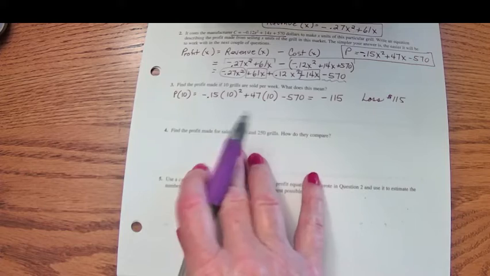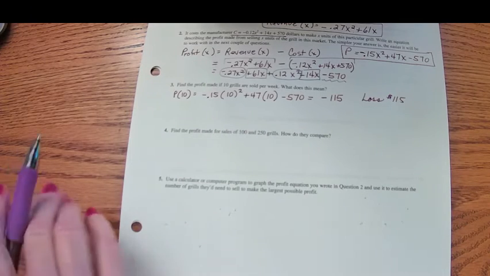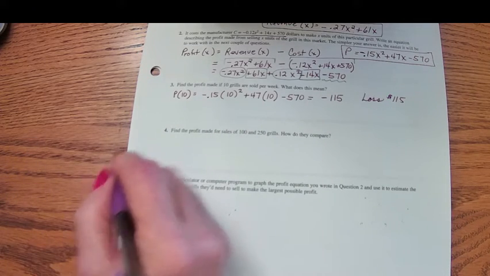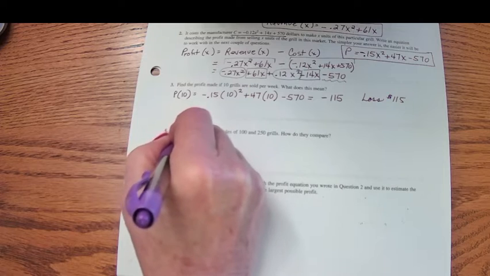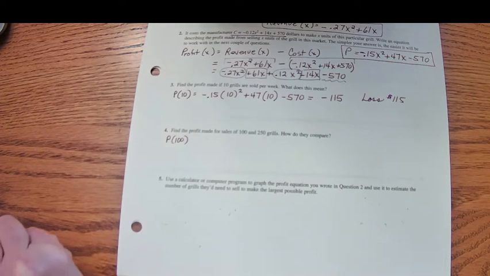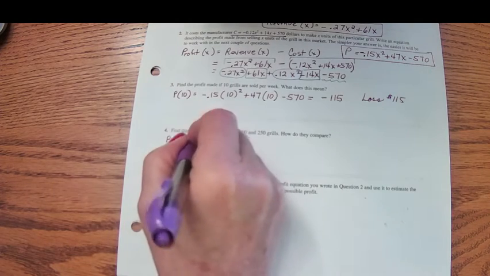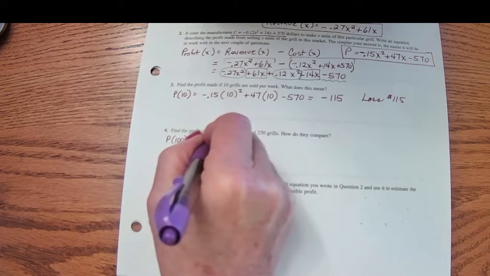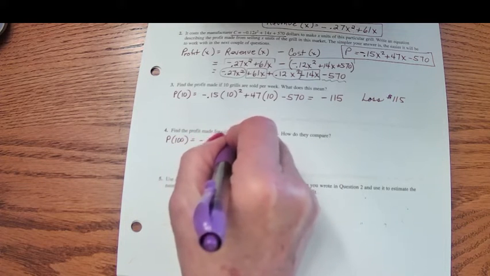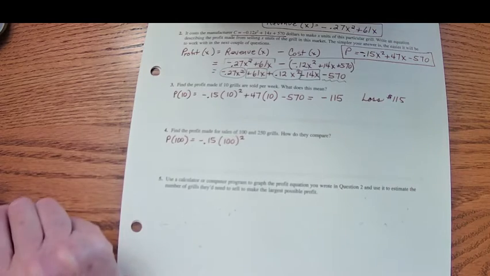Question number 4 says, find the profit for 100 and 250 grills. All right, so that's interesting. What's the profit when I sell 100? That's going to equal negative 0.15. Don't put x, put 100 squared.